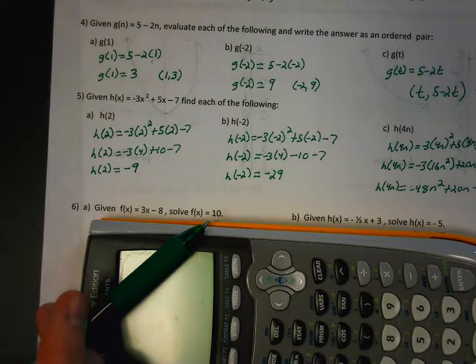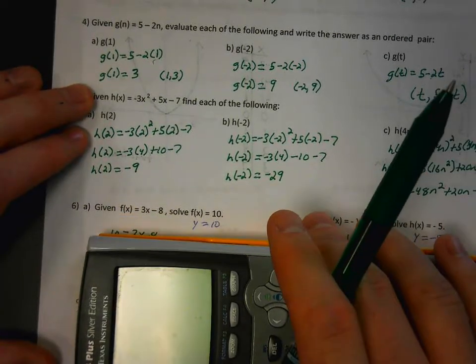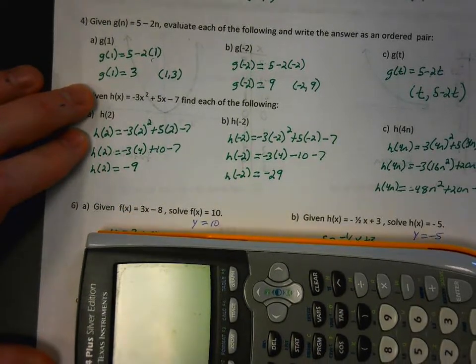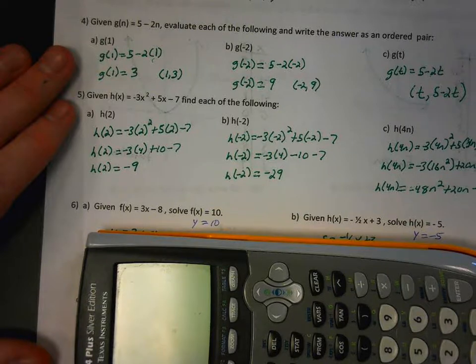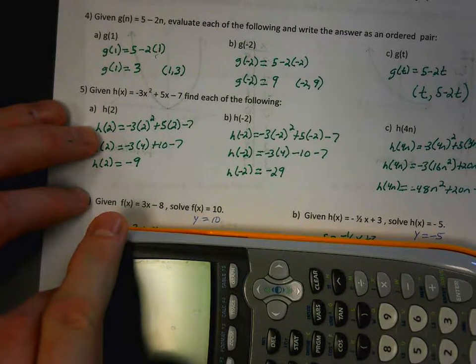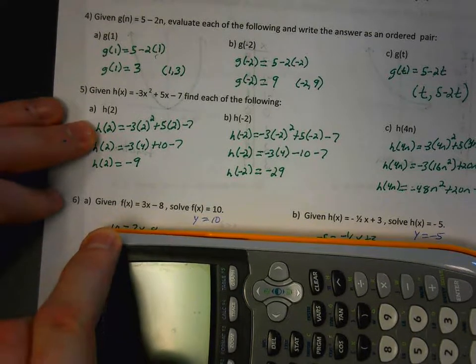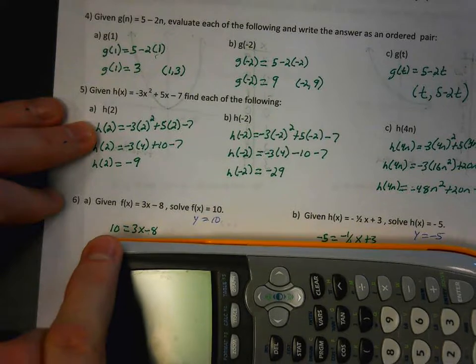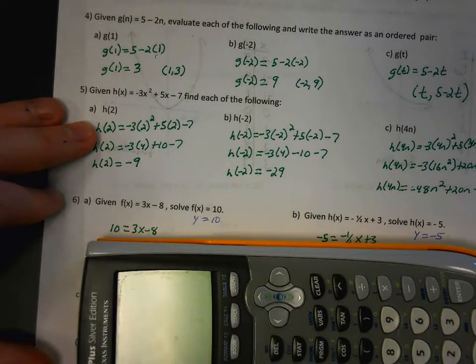Remember that f of x is a fancy way of saying y equals. So really what they're giving you here, when they say f of x equals a number, like 10, they're saying that the y value is 10. So we're not going to put 10 in for x, we're going to put 10 in for f of x or y. So to do that, in part A, we set up this equation. Instead of f of x, we have 10 equals 3x minus 8. Go through and solve that by adding the 8 and then dividing by 3.